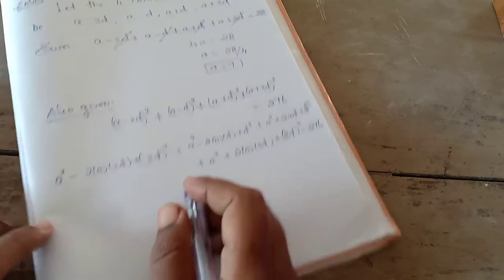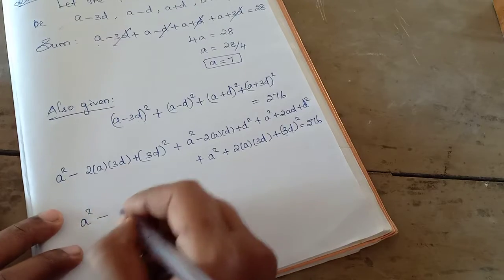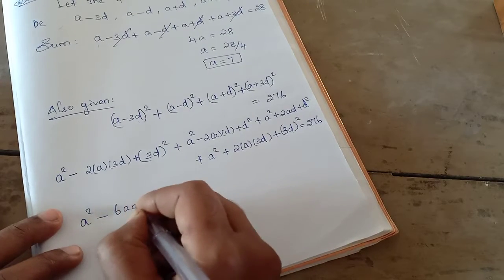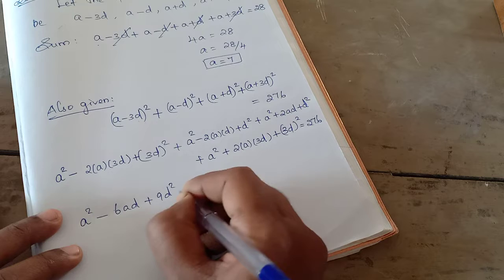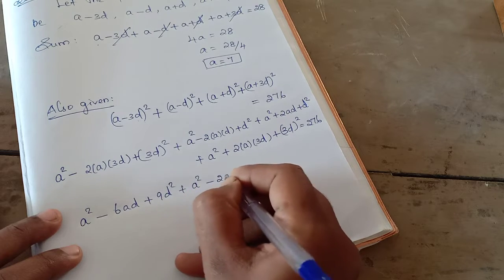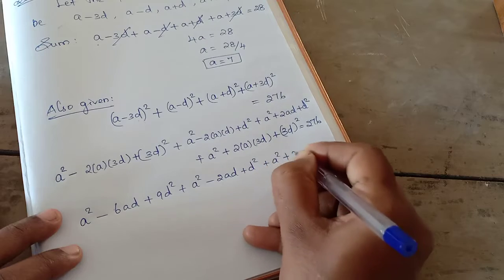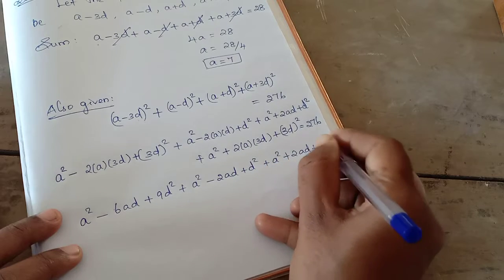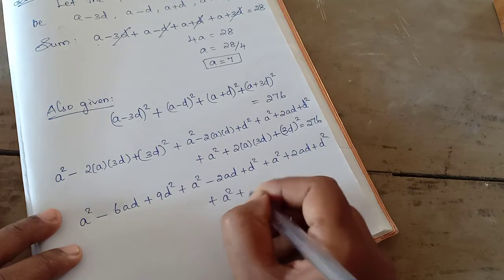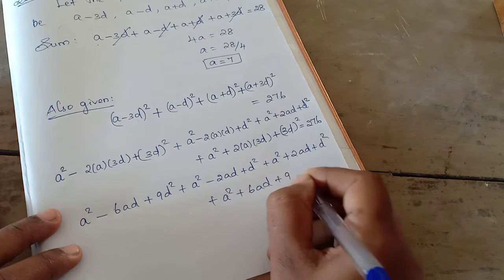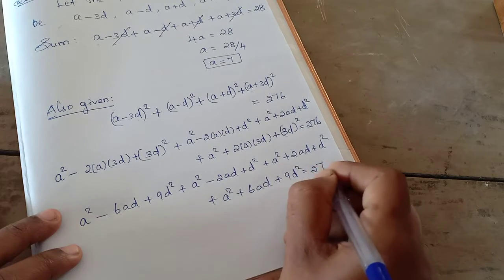Got it students? After that A square minus 6AD plus 9D square plus A square minus 2AD plus D square plus A square plus 2AD plus D square plus A square plus 6AD plus 9D square equal to 276.